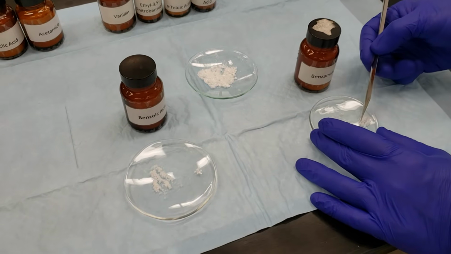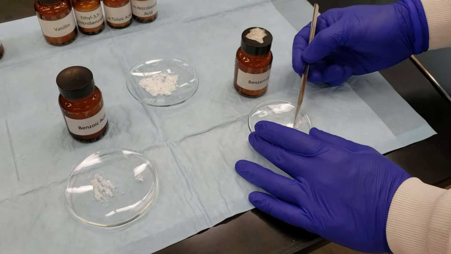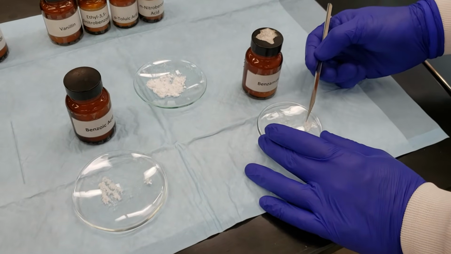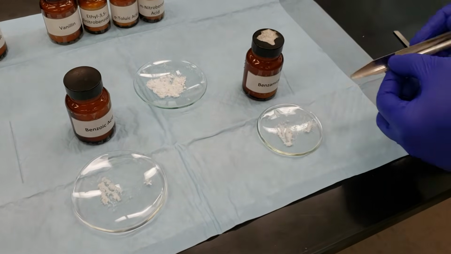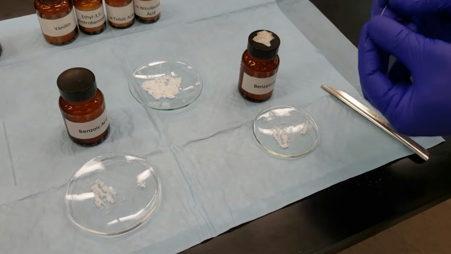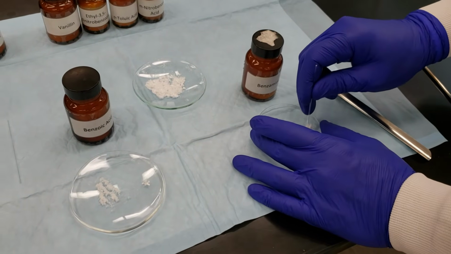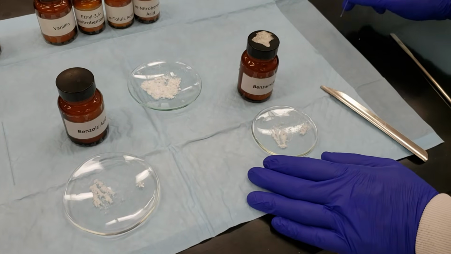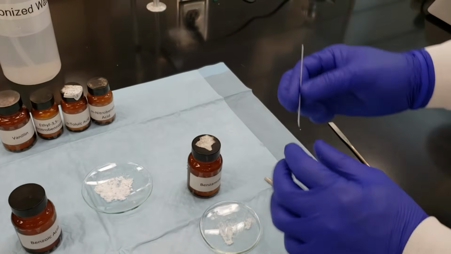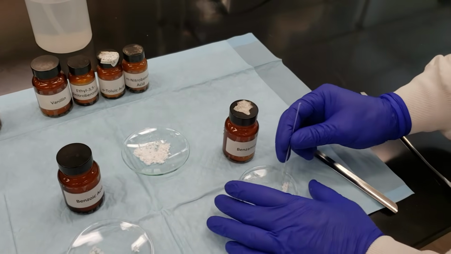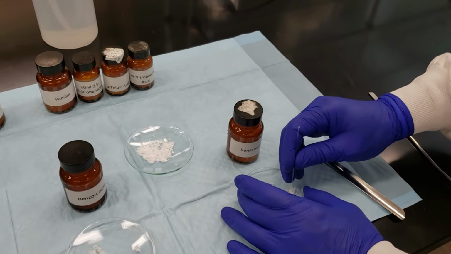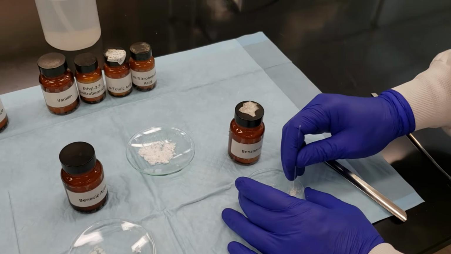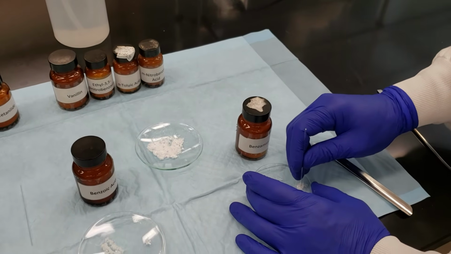We're just going to mix them together, and add them to a single capillary tube, just like we did before. Tapping it on the desk, however you'd like to load it, whichever technique that we used. And this gives us a mixture of our unknown and benzamide.